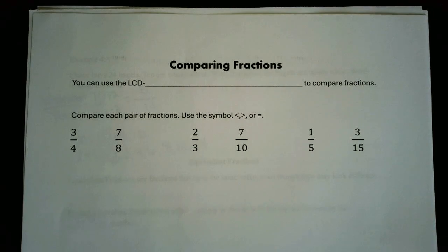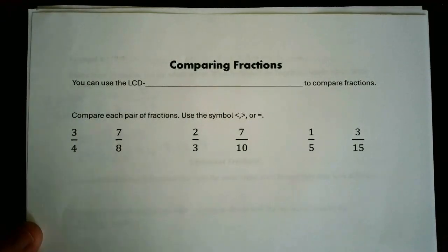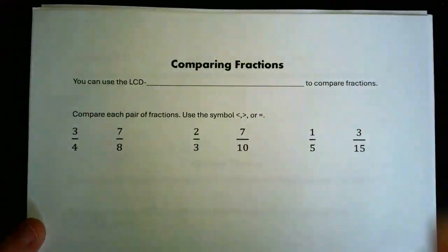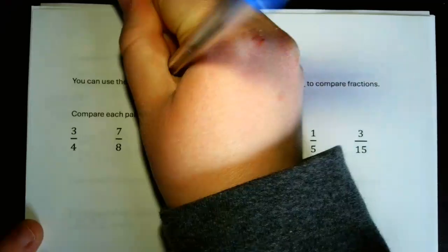Today's notes are going to be on comparing fractions. To compare fractions, you can use the least common denominator. So that's what our blank is. It tells you LCD is the least common denominator.